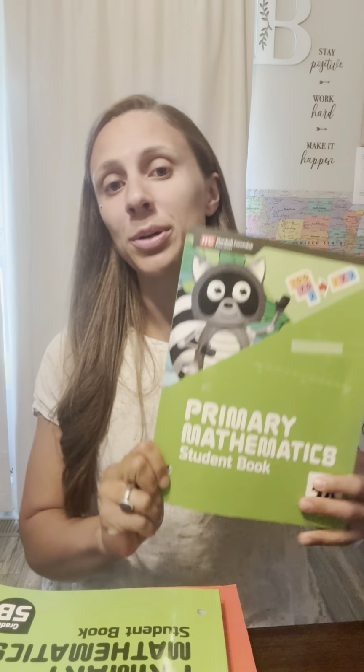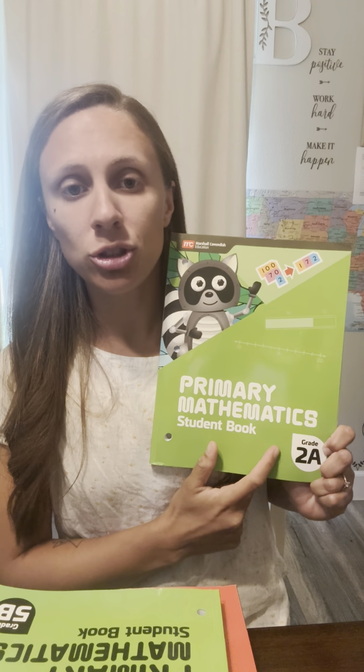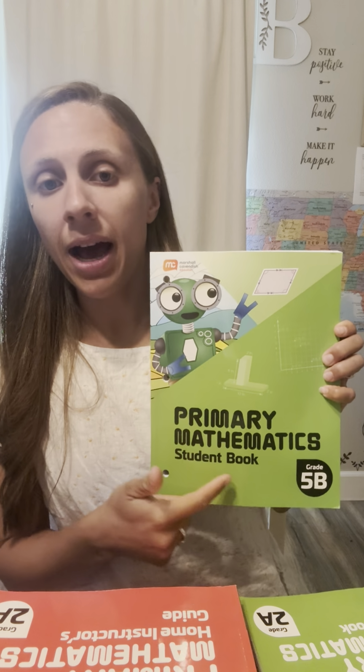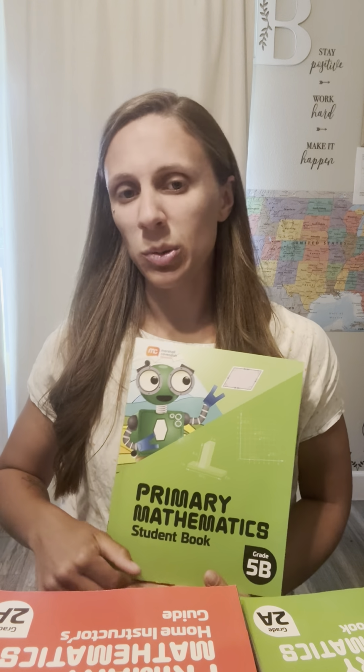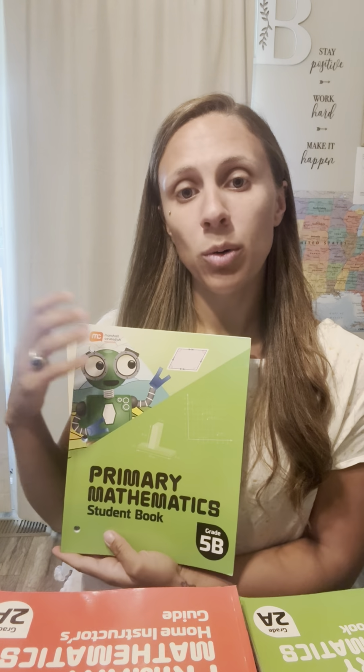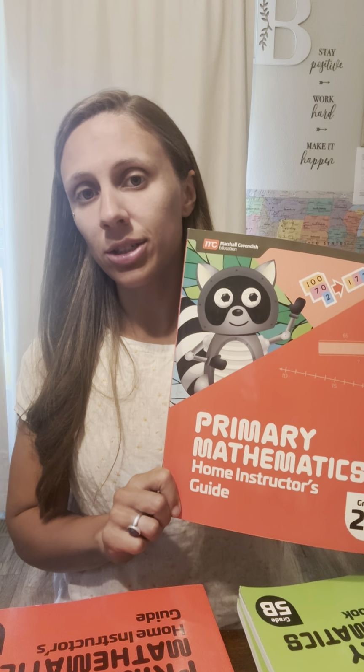Curriculum Conversations number 3, we're going to be doing primary mathematics. This is primary mathematics level 2, grade 2, and then we're also going to cover grade 5. This is level 5, so this can reference anywhere between a 4th, 5th, or 6th grader. With homeschooling, it is a bit fluid, but this will be what's covered in public school 5th grade. I also will be sharing the teacher guides and what that looks like, and then our experience with primary mathematics.